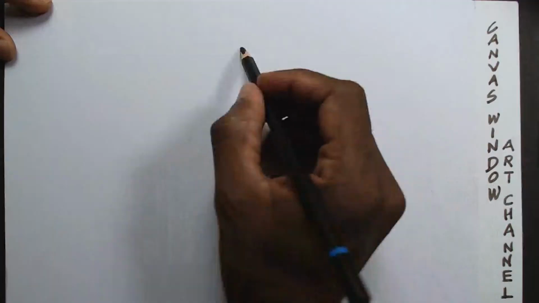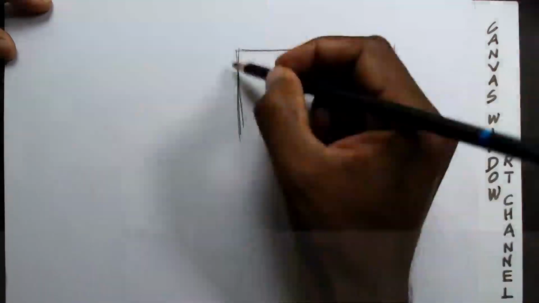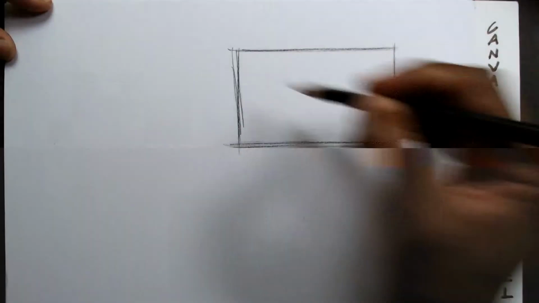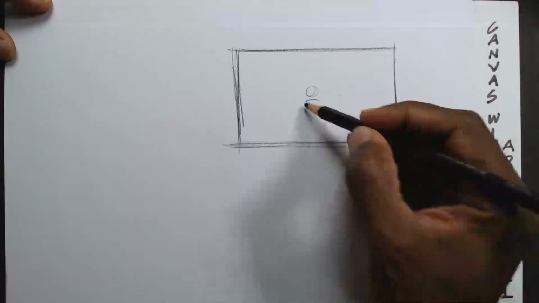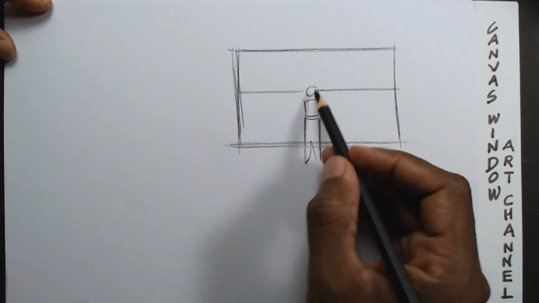Suppose this is the picture plane, and I'm standing in the middle of the picture as the viewer. This is the person viewing the picture. In that line, I made a separate, individual imaginary line. So that is called eye level.